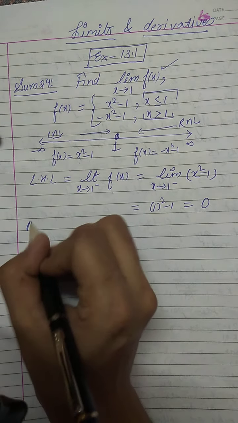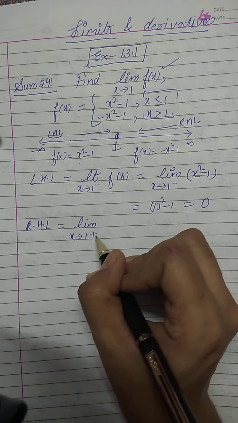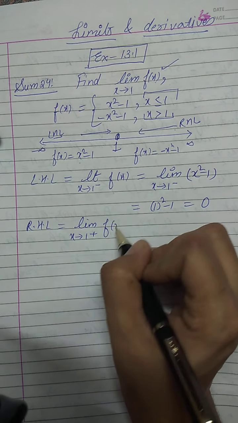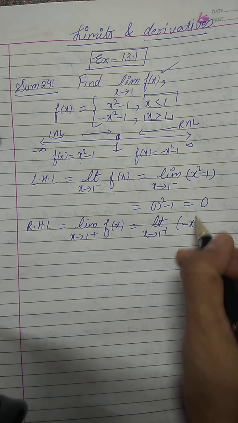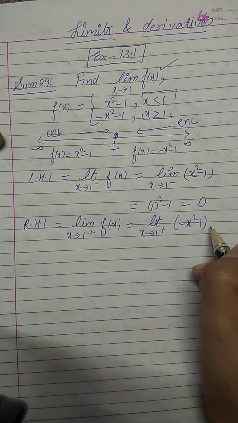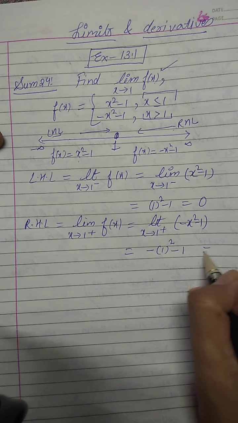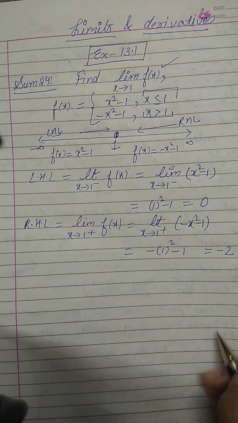Now we will calculate RHL, which is the limit as x approaches 1 from the right. The plus sign represents that this is the right hand limit. So here the function is minus x square minus 1. Let us apply the limit here. It is minus of 1 square minus 1, so minus 1 minus 1, which is minus 2.